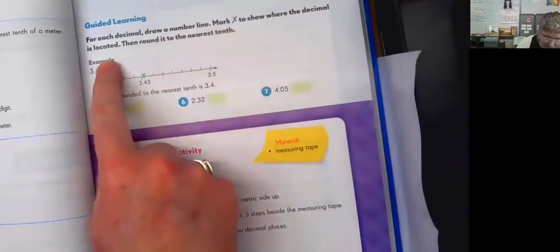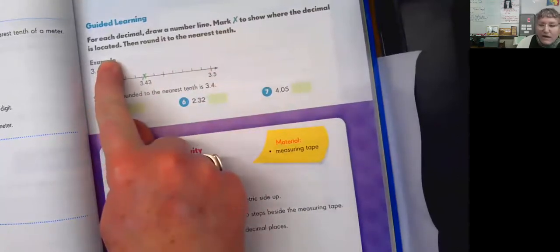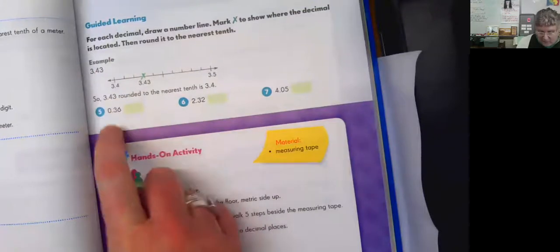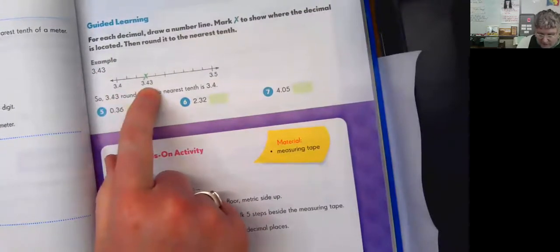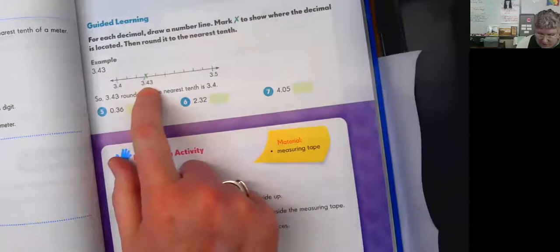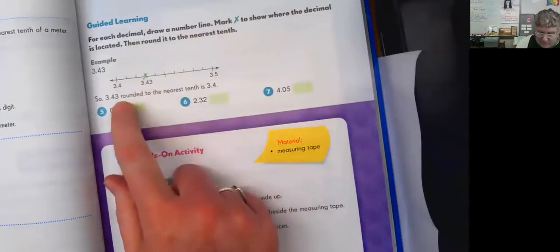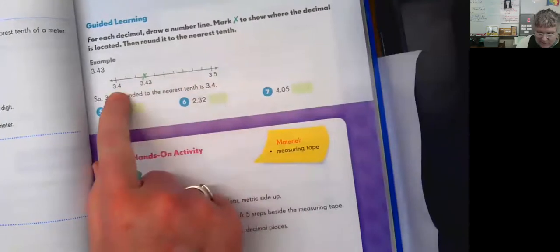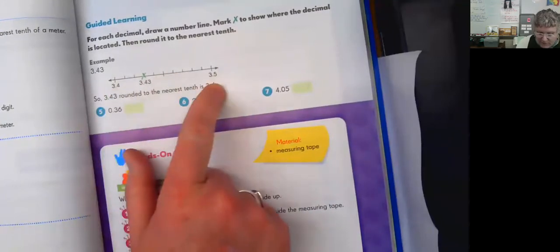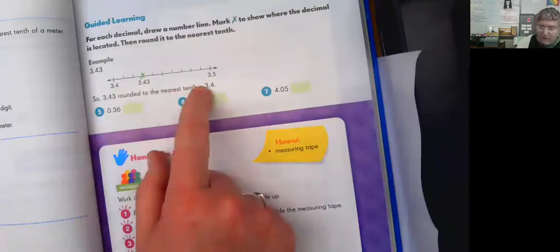So that means we're going to have 3.4 and 3.5. So then the 3.43 goes on here. We show where it's at. And then we're going to say what it's closest to. Is it closer to 3.4 or 3.5? And the answer is 3.4.